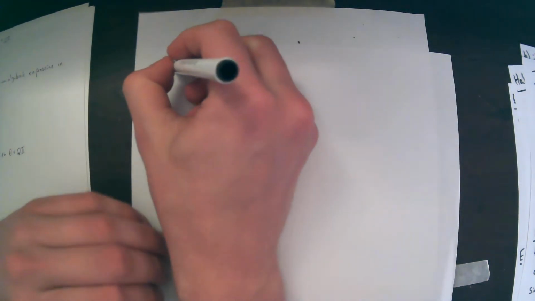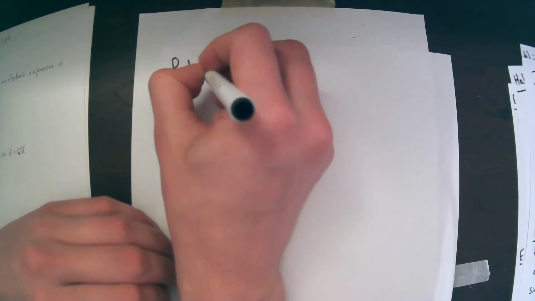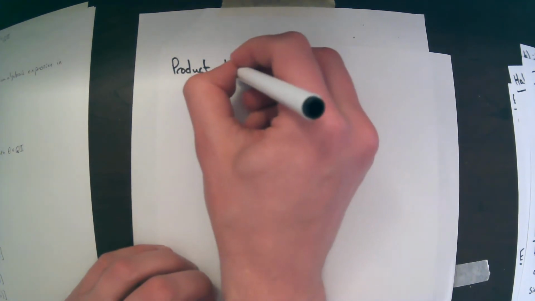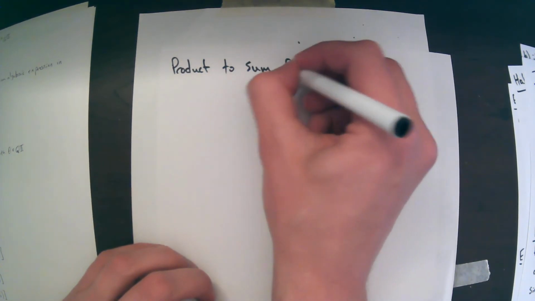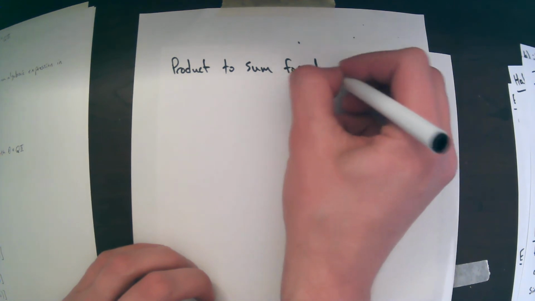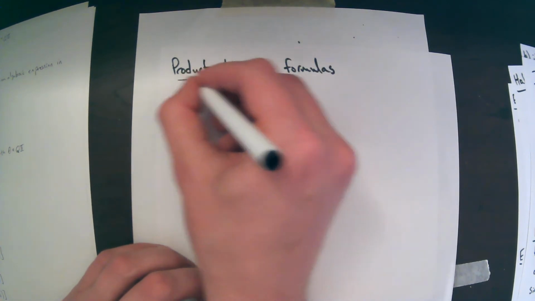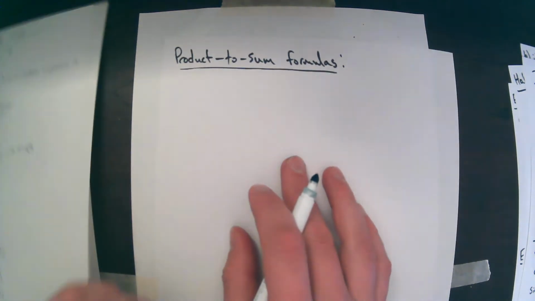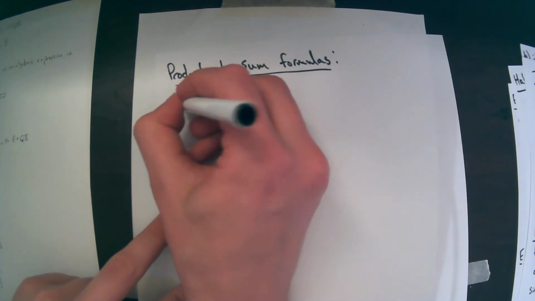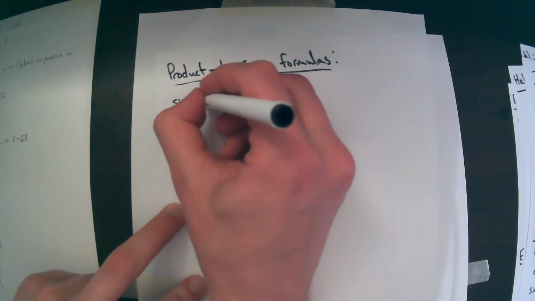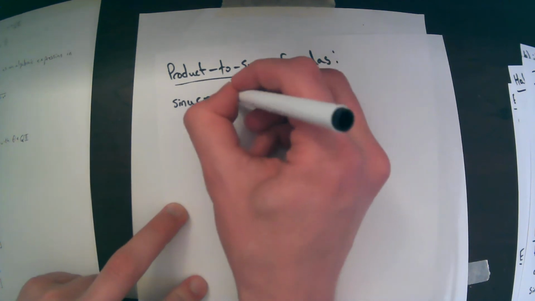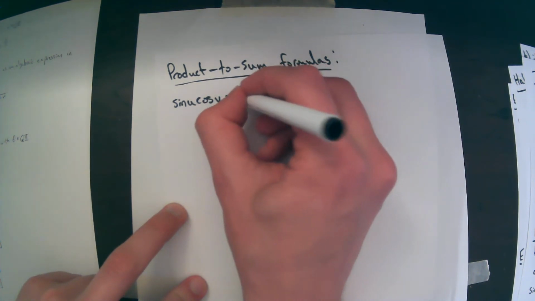Now we've got 4 more formulas. They're called product to sum, and they can be derived fairly easily from previous formulas. Sine of u times cosine of v is equal to 1/2.